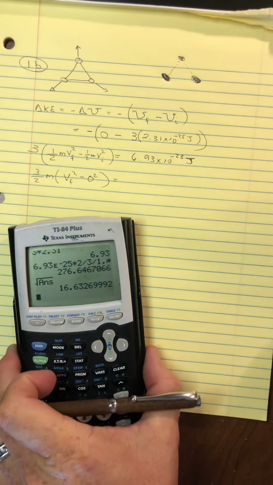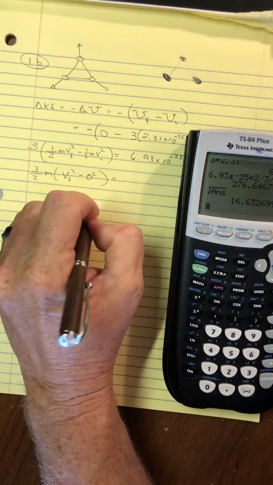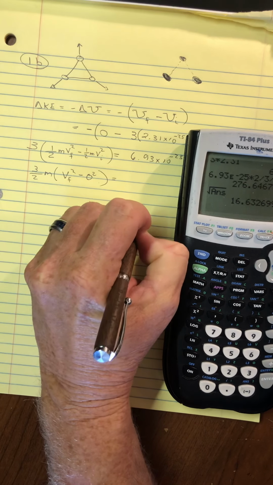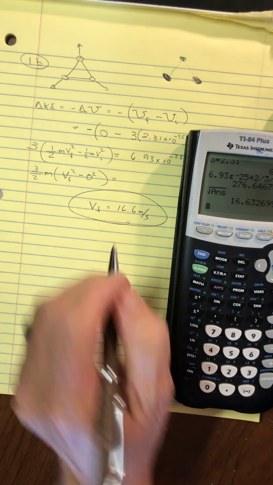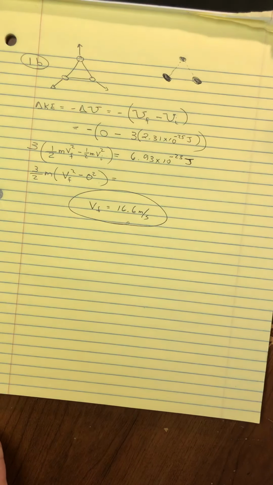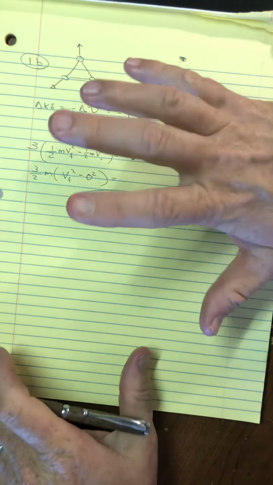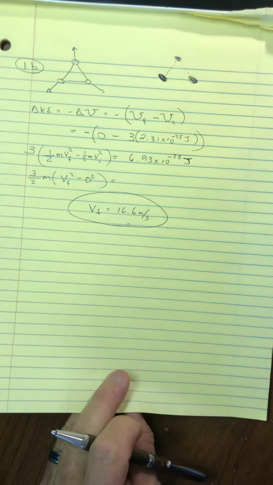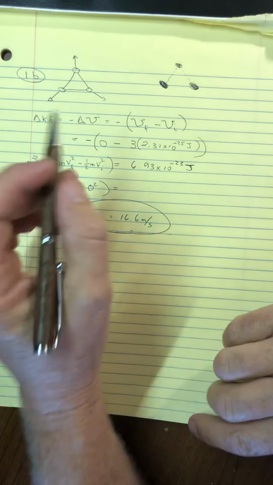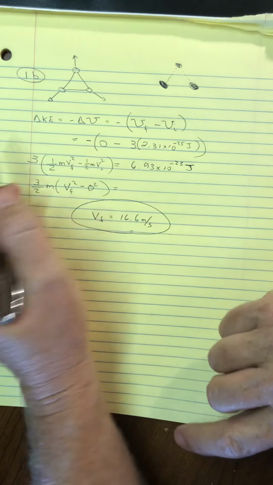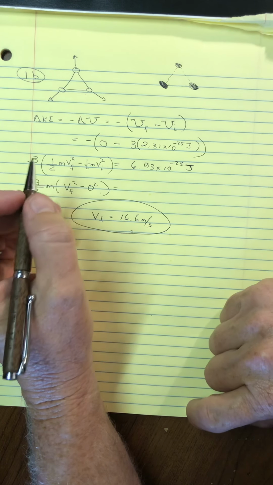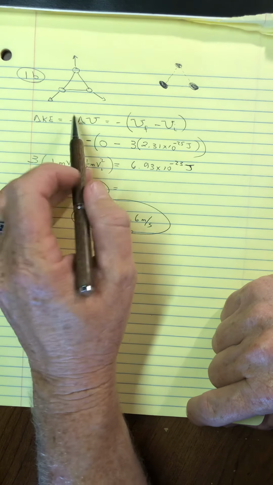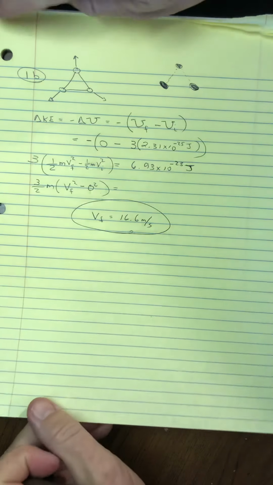And so if I took the square root of that, I would get 16.6 meters per second. So that's the thinking and the idea behind number 1, that it's right out of chapter 25. It has to do with the potential and the conservation of energy and how that's related to the motion of some objects, and starting easy with 2 objects and going to a harder one with 3 objects.